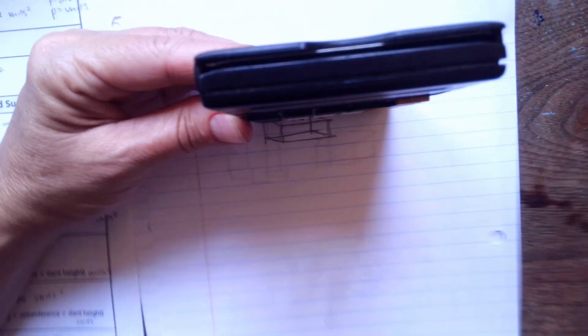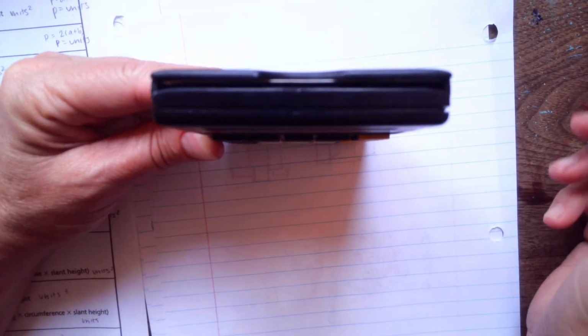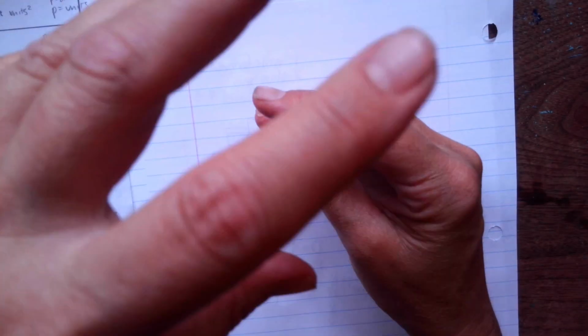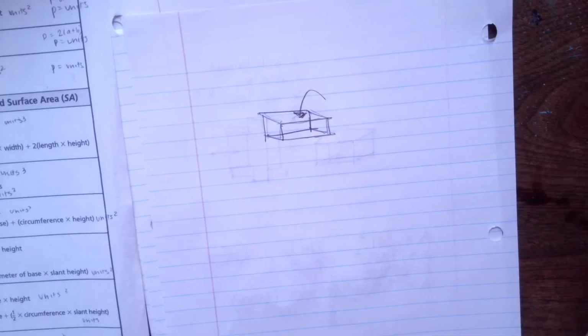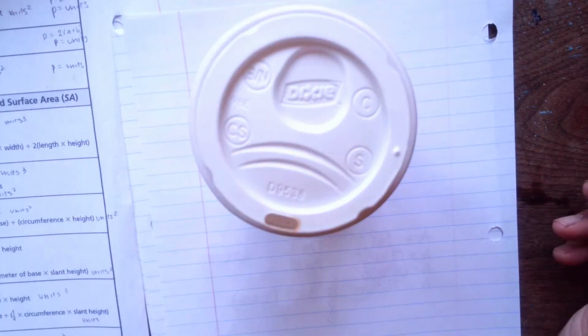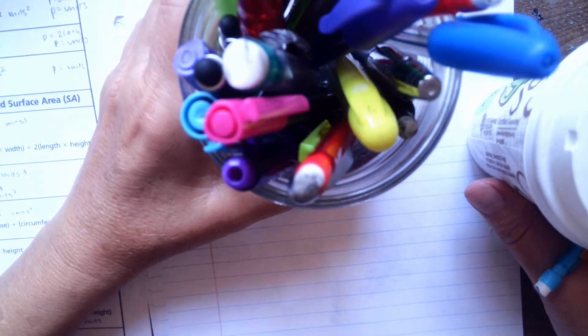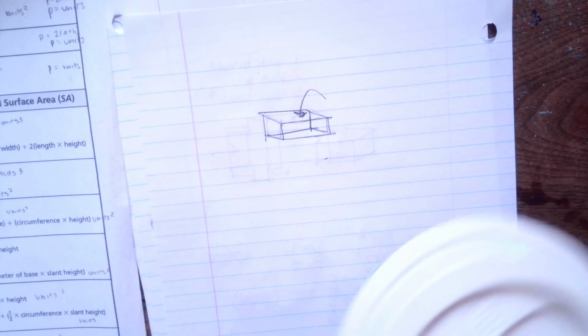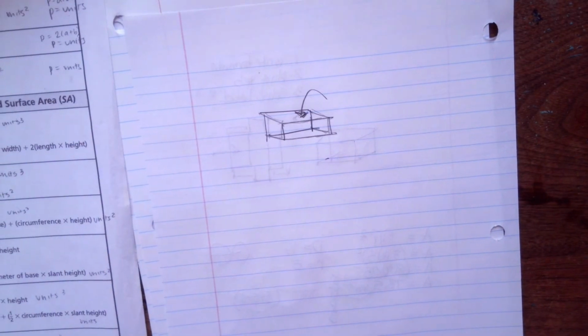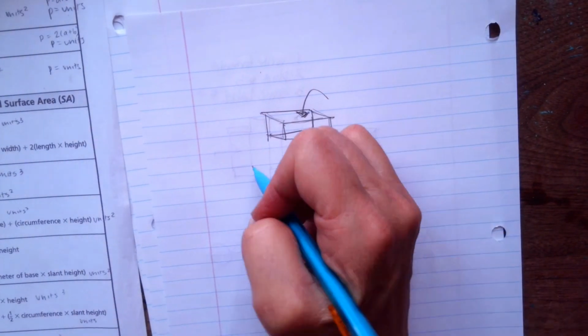You cannot pour water into it, so this would not have volume. This pen, no volume. This cup, yes. A bucket, yes. This container, all has volume. Okay, so volume is actually pretty easy.